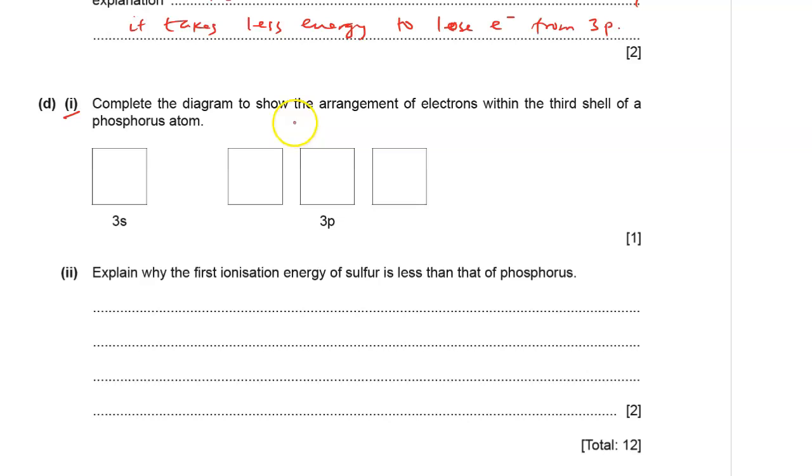Of course, you'll get the configuration from the periodic table: 1s, 2s, 2p, 3s, and 3p. Phosphorus has 15 electrons, so that is its electronic configuration.